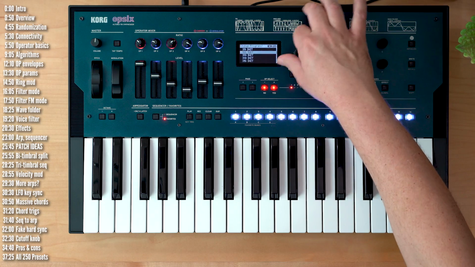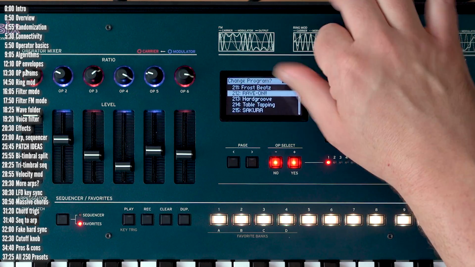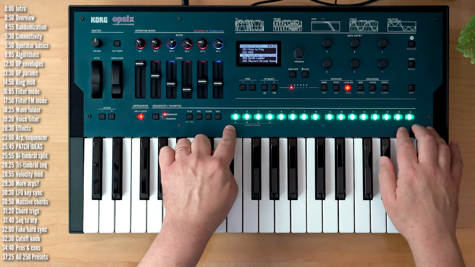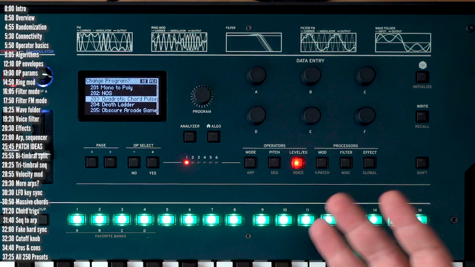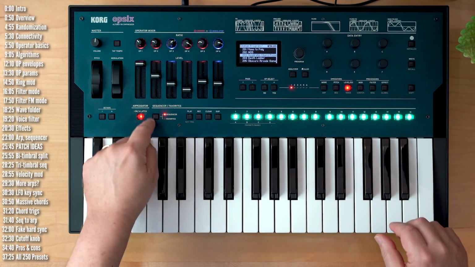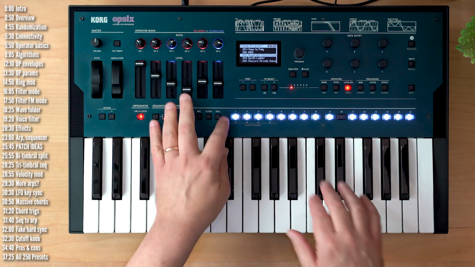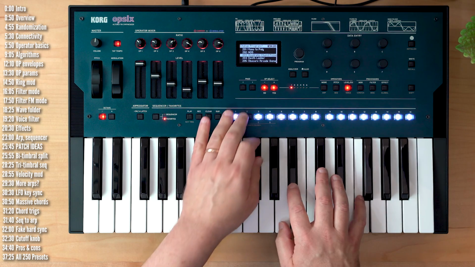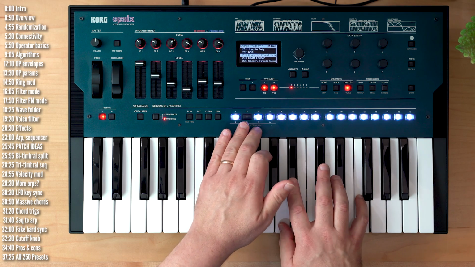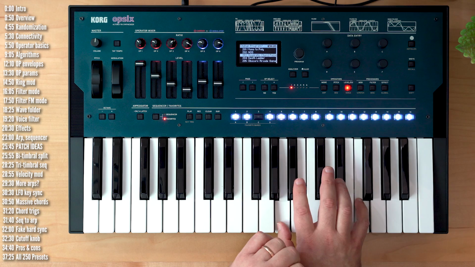OPSIX can store 500 presets on board, and it comes with 250 factory presets. You've got a 16-step sequencer, which has 6 lanes of automation and 6-note polyphony. It is, however, like I mentioned, only 16 steps. You've got a favorites option to swap presets, and a really nice feature here is that as you change presets, the first preset sound doesn't get cut off when you move on to the next preset.